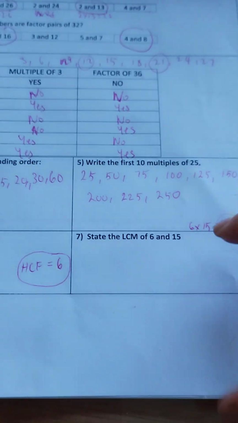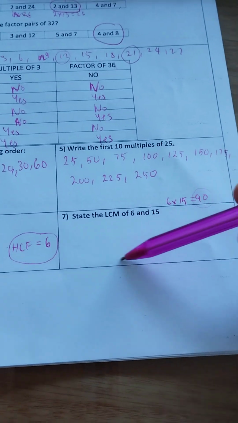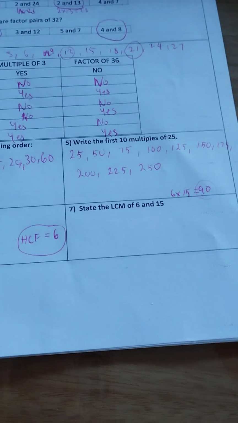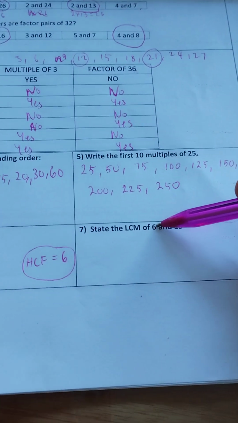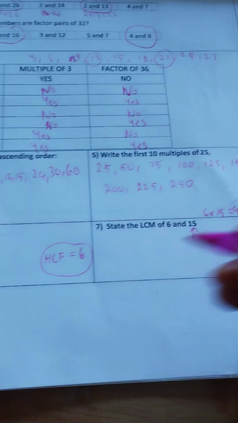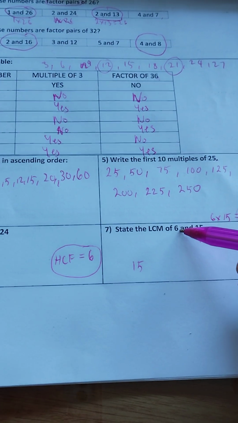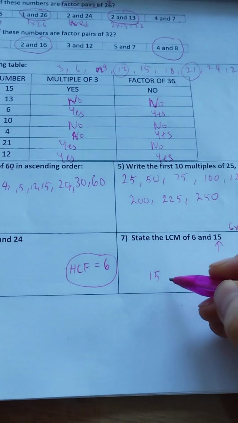90 is not. Now, a way to do this, you can do a snail trail for 6 and a snail trail for 15 and compare. I might try another way. Because I know my 6 timetables, I'm going to do a snail trail of 15, my largest number. So I'm going to start with 15. Now, I can't go 15 divided by 6. That won't work. 15 is not in my 6 timetables.